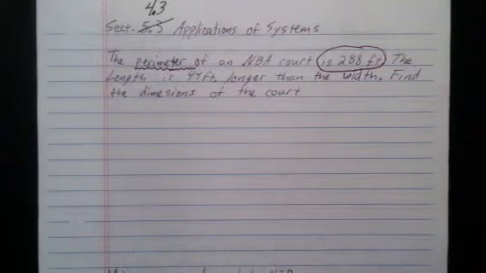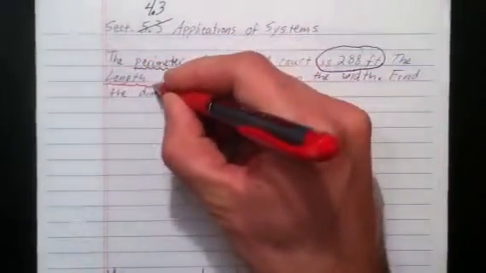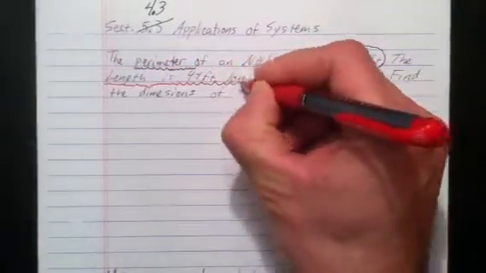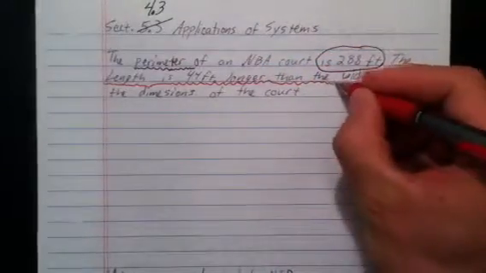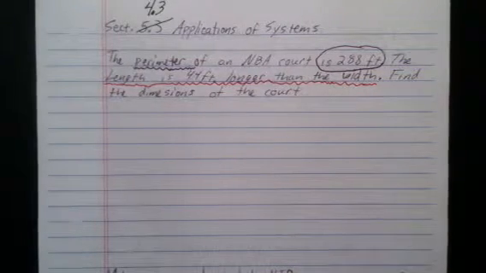And then the other important piece of information we're given is that the length specifically is 44 feet longer than the width. So that means whatever the width is, the length is equal to that plus an additional 44 feet. So we need to set up equations that represent that.